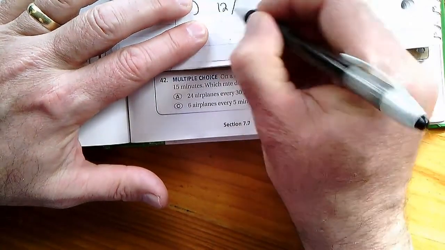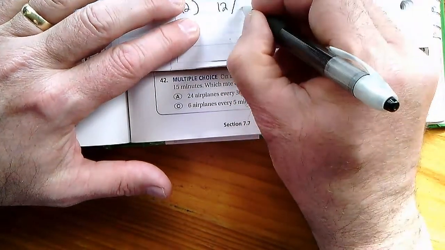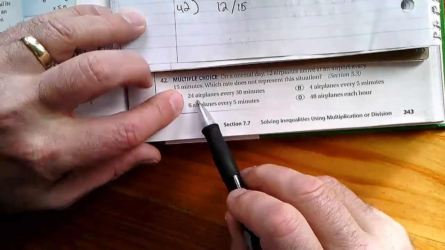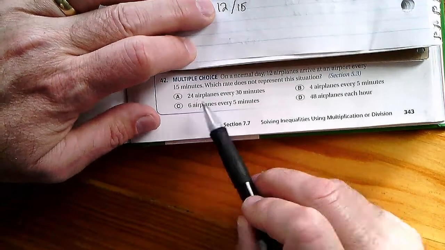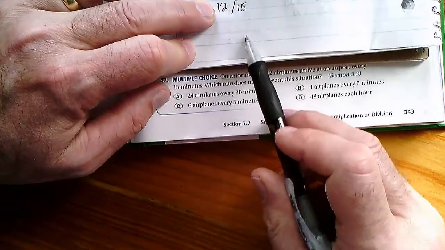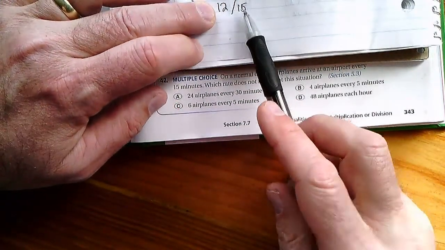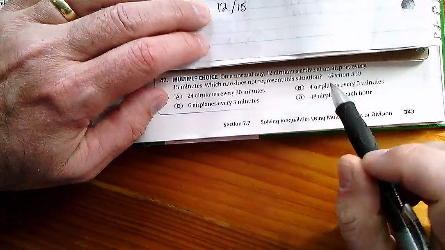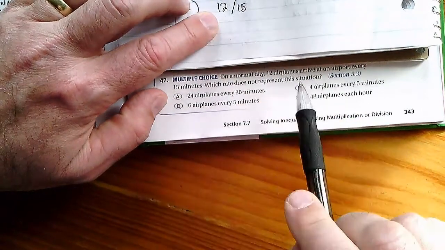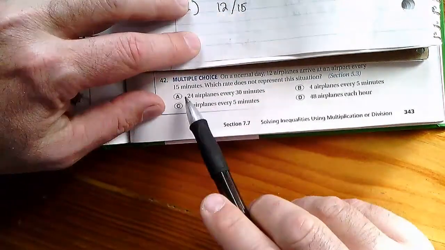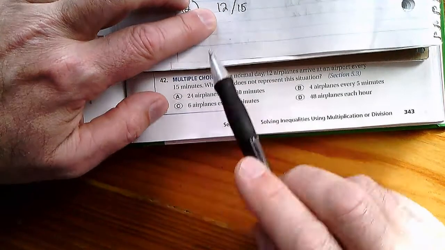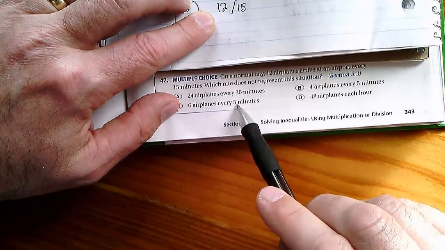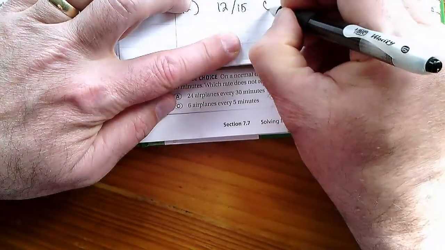arrivals per, remember, per 15. So does it equal 24? Look, I just doubled this to 24 and I doubled that. So if I double both sides, got the multiplication property, it worked. 4 airplanes every 5 minutes. Divided by 3, get 4. Divided by 3 to get 5. 12 airplanes divided by 2. Divided by 3. So I think C is my answer.